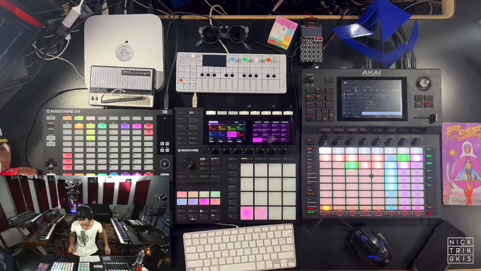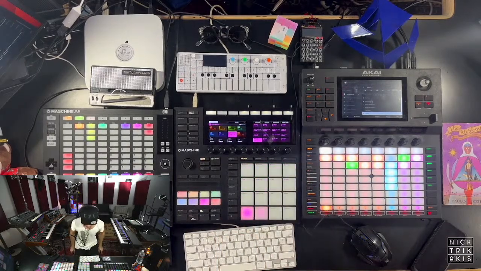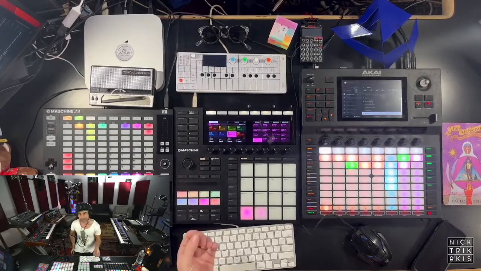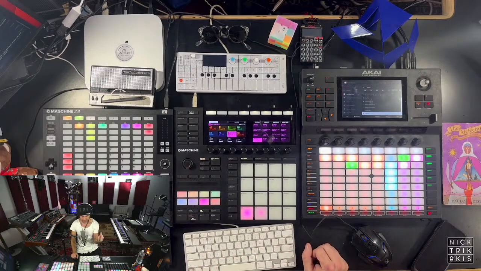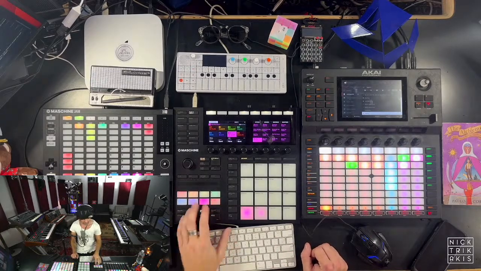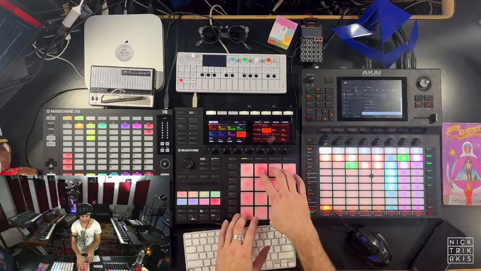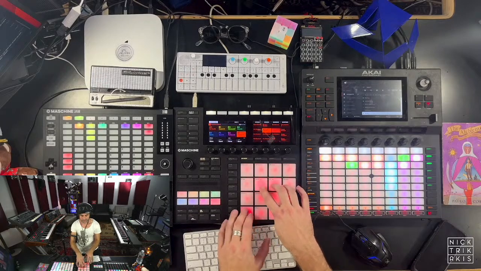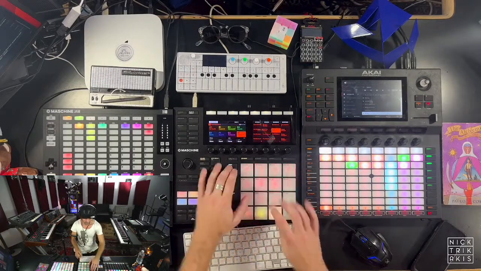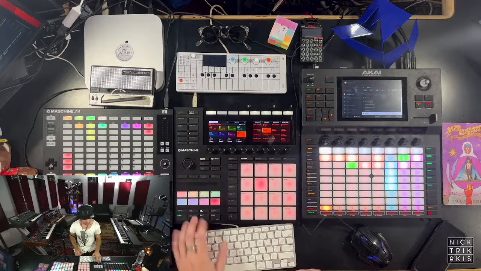I'm kind of improvising here. That's one of the cool things about having the note repeat on. It just makes the whole process of improvisation that much easier because you're doing less work. So it's more of a flow feel versus a very strategic programming feel. I kind of like that kit.